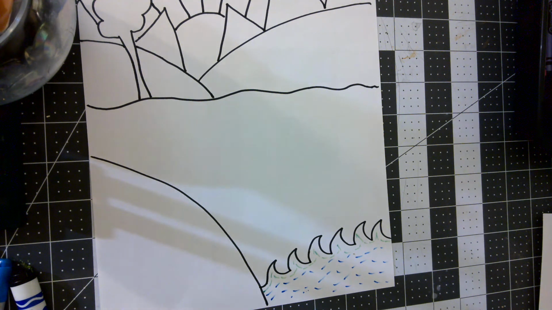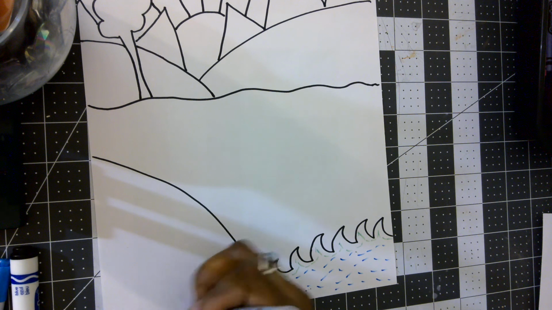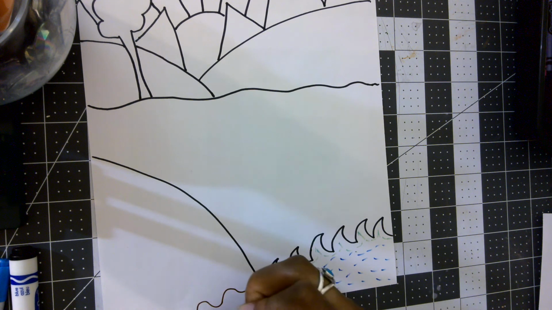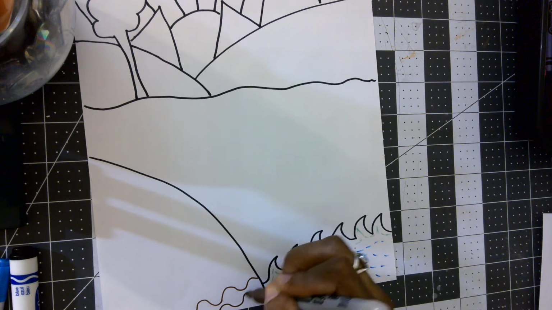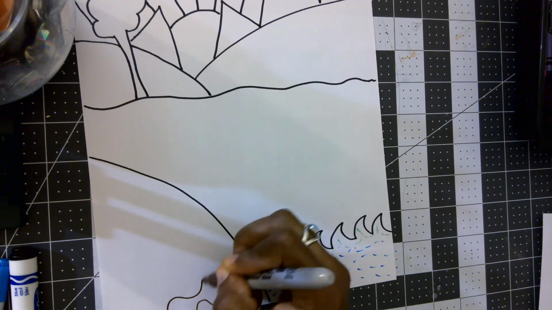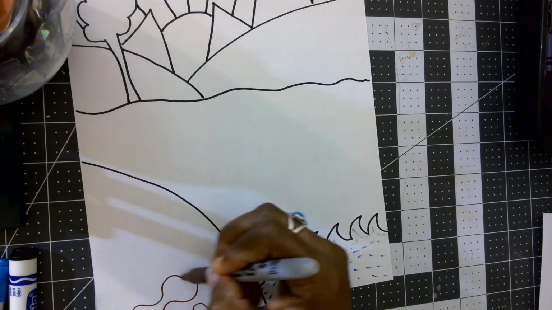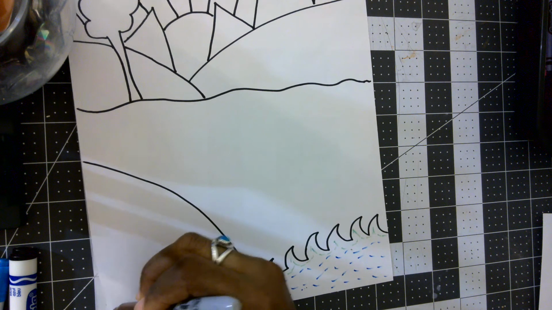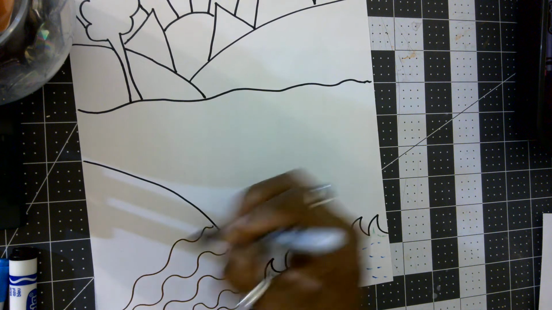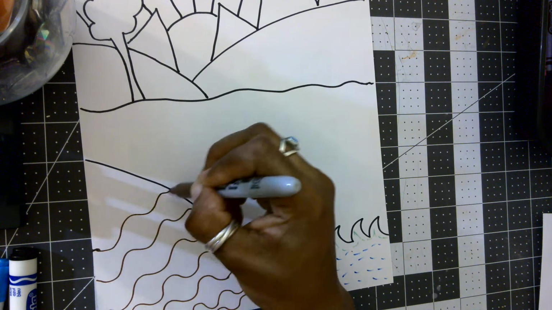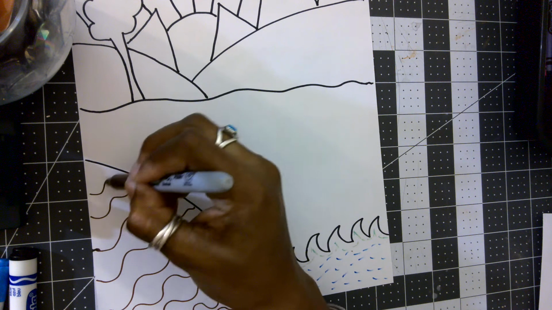Okay, so now I'm going to add some wavy lines to my mountain or my hill. Just keep going with that certain color. You can even alternate colors if you'd like to. You can do dark brown and then maybe light brown. Okay, so just go back and forth.